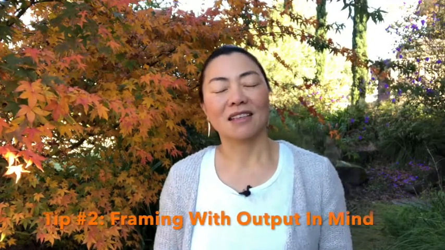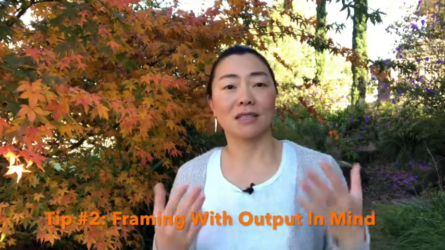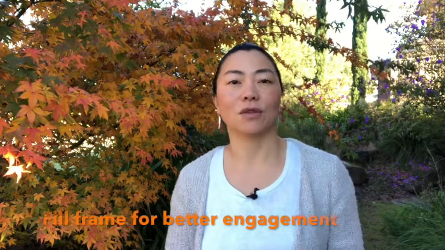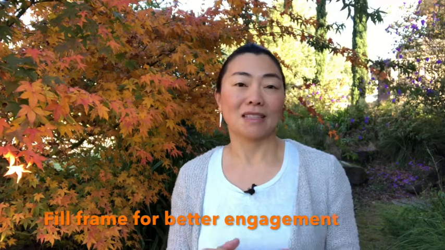The second tip I want to talk about is framing, and framing in particular for the intended output. Have a think about whether it's going to your socials, in which case a vertical format might be more appropriate, or if it's going on emails and YouTube, for example, which is what this one is doing. So I've chosen a horizontal format. Now, regardless of which format you go with, the main thing is to fill that frame for best engagement.